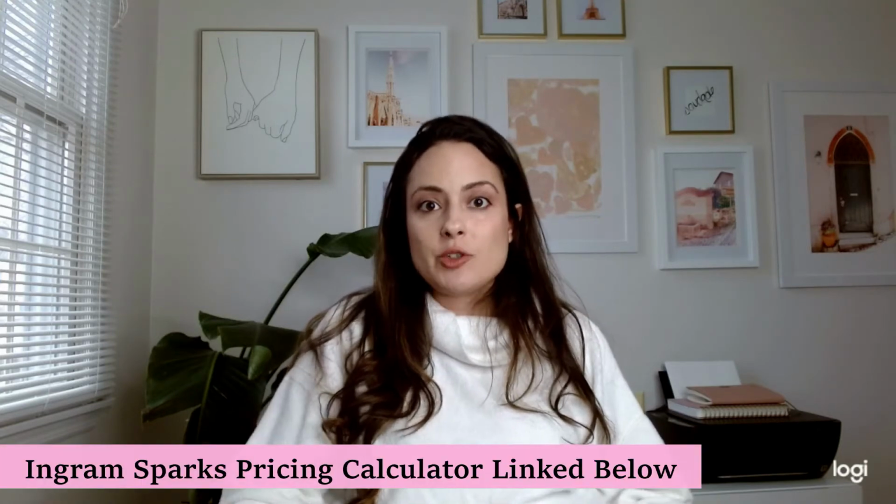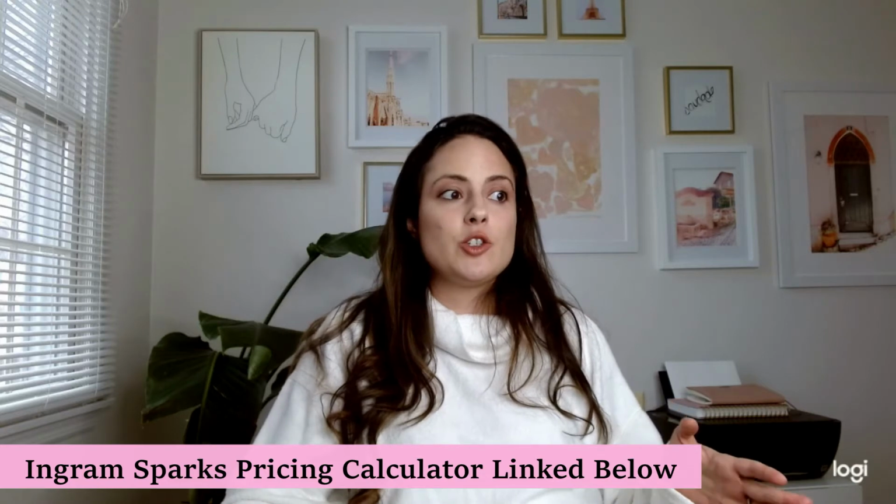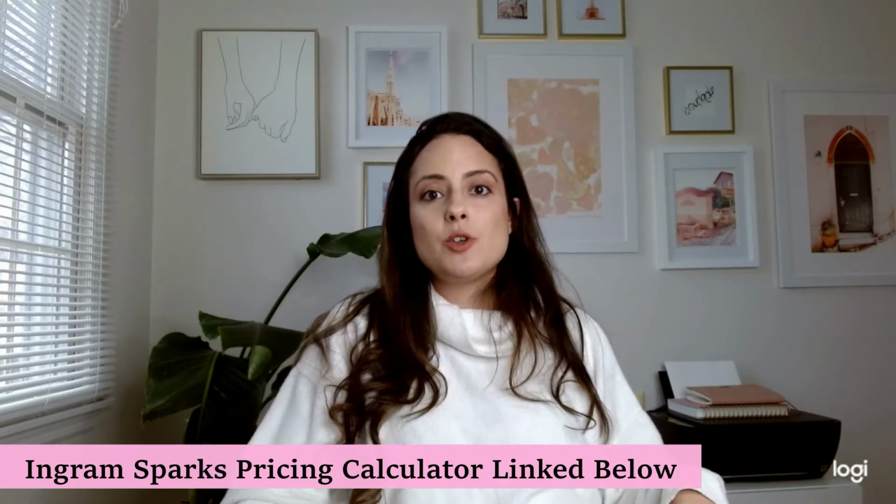I went through Ingram Spark. They had a great pricing calculator. So you are selecting options. Do you want a hardcover? Do you want a paperback? Do you want the heavier paper to be used? Do you want color or black and white? Do you want a certain size, right? Obviously, the bigger the book, the more expensive it is to print. So you get to choose a lot of these options, and obviously they can either raise or lower the total print cost.